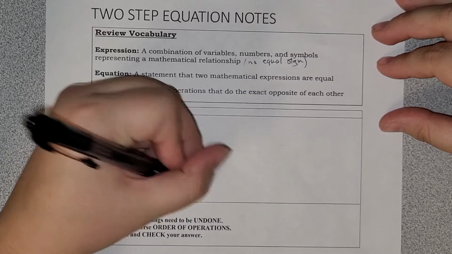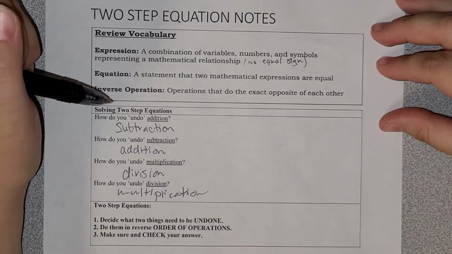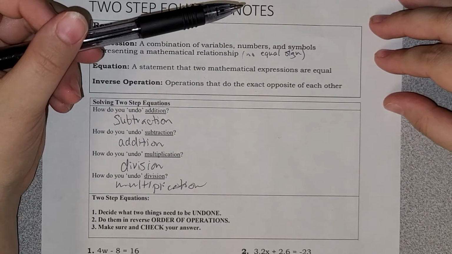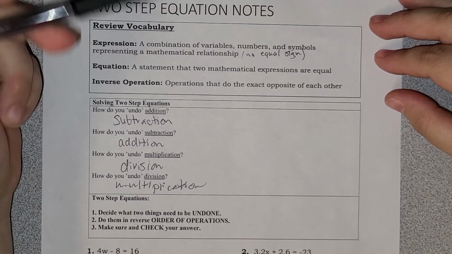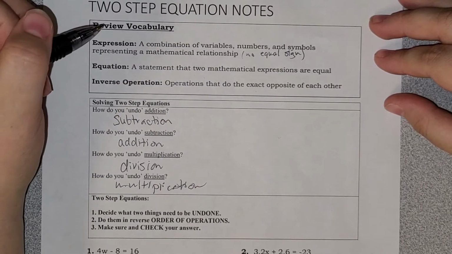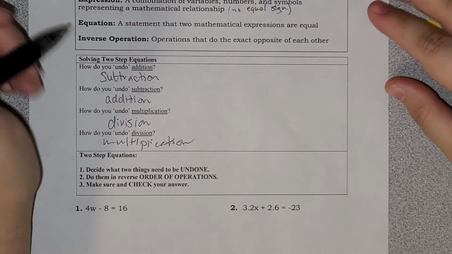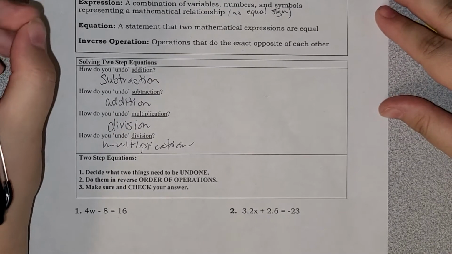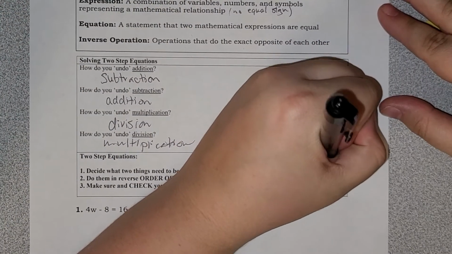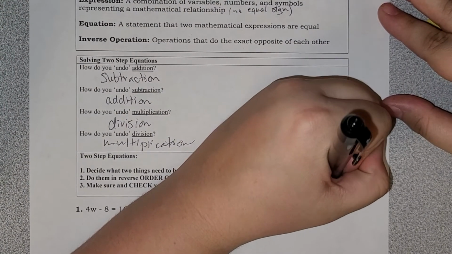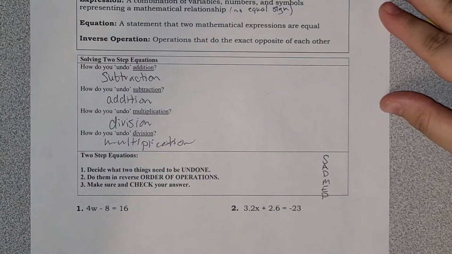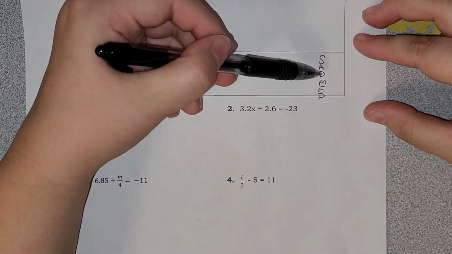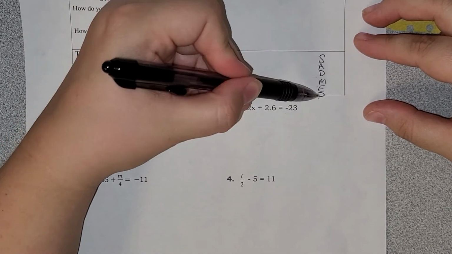Ooh, this is messy. First you need to decide what two things need to be undone. You do them in the reverse order of operations, and then you make sure to check your answer. We know PEMDAS. I think it's funny because to do it the opposite way would be SADMAP or SADMEP. So we do our subtraction and addition first, then our multiplication and division, then our exponents, then our parentheses.